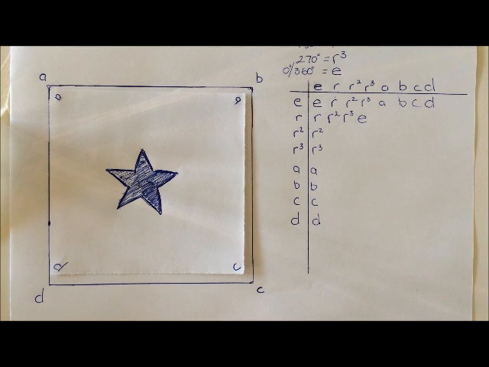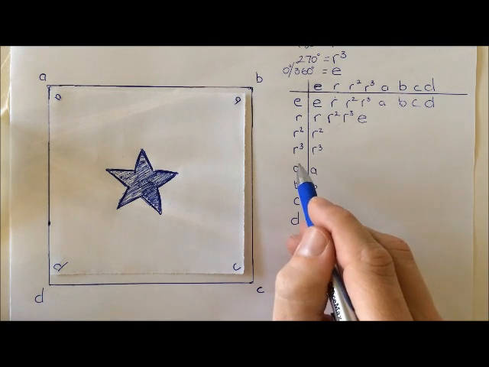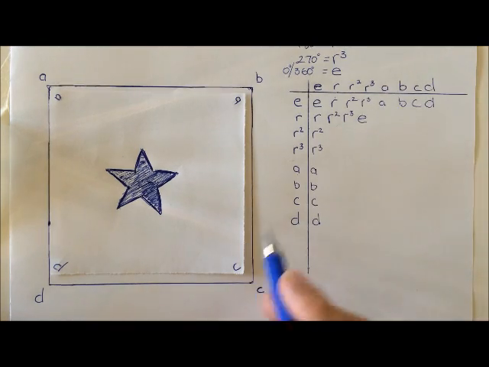So 4 rotations gets us back to where we started. So 360 degrees or 0 degrees, that's our identity. We'll move quickly through this part because this is very simple. So we're going to work our values out for this first set here of just plain rotations.